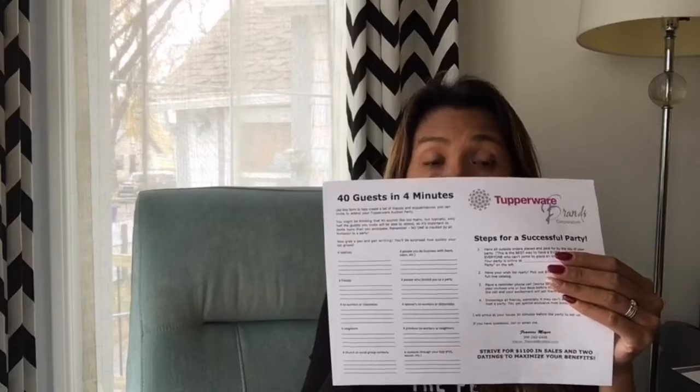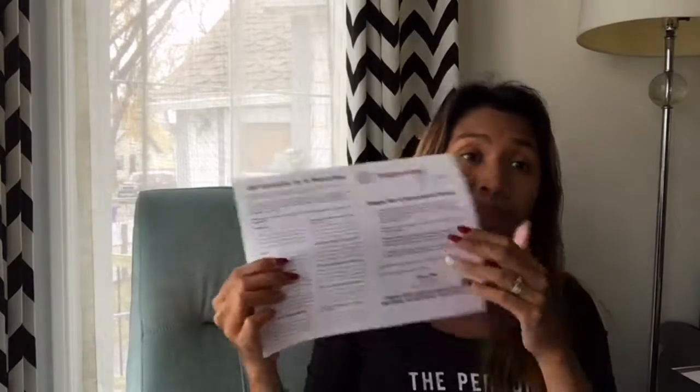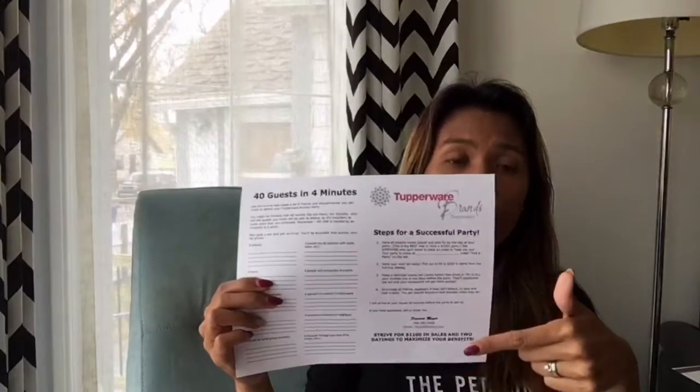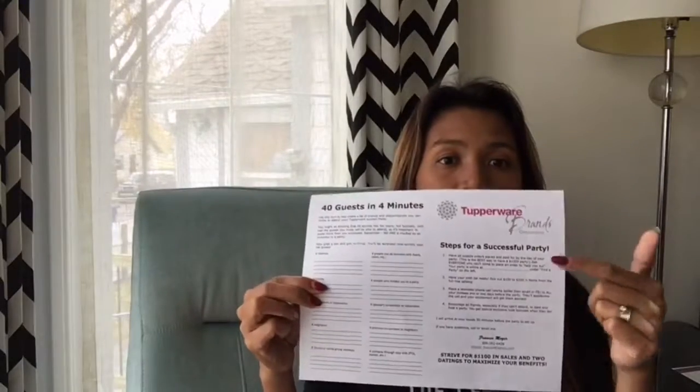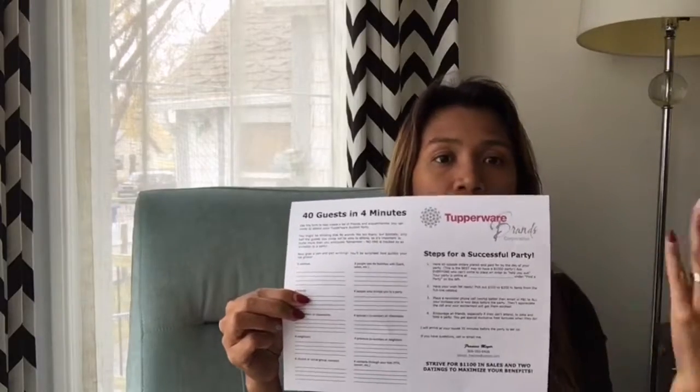And then here's another one that I also love using, to help them get 40 guests in 4 minutes. I run through this with them when I host coach, as much as possible anyway, and help them think about people in their lives that they always see or don't see and would like to invite to their party. So 40 guests to invite guarantees them at least 10 people at their party.